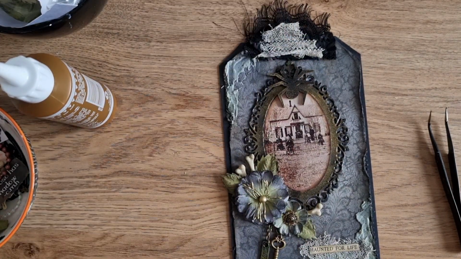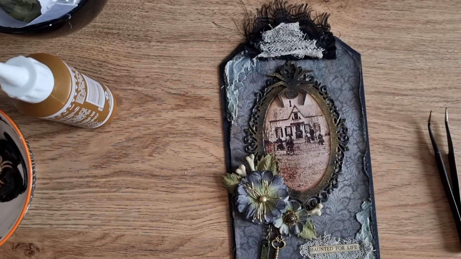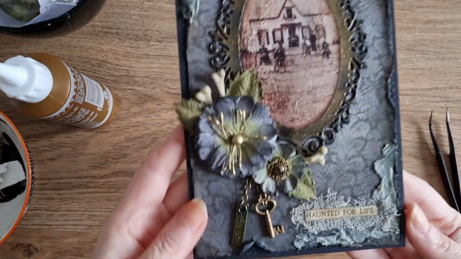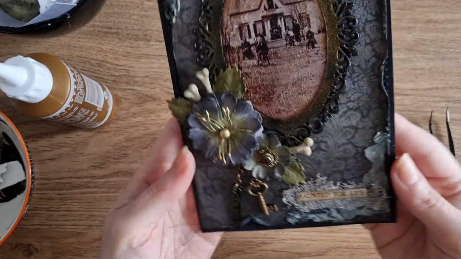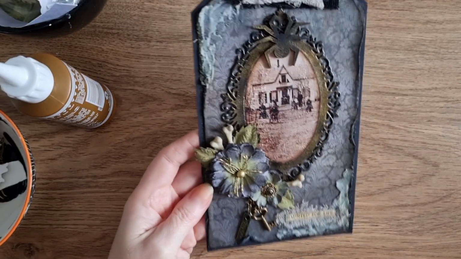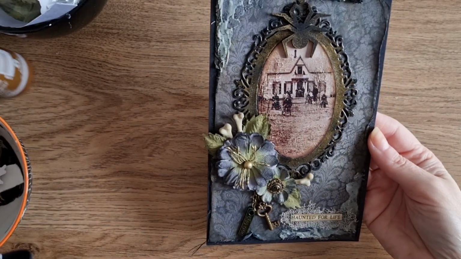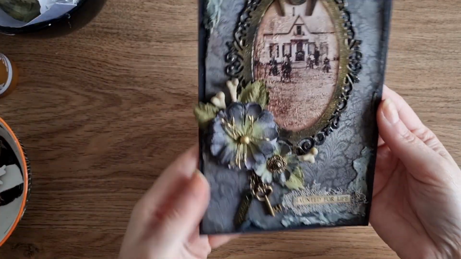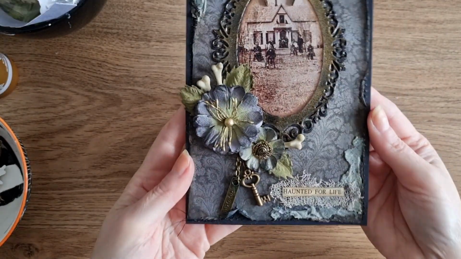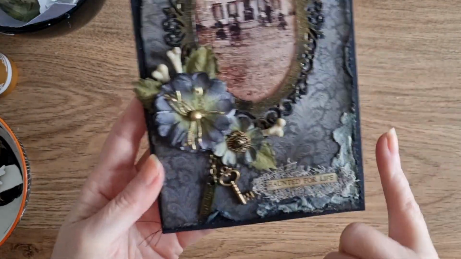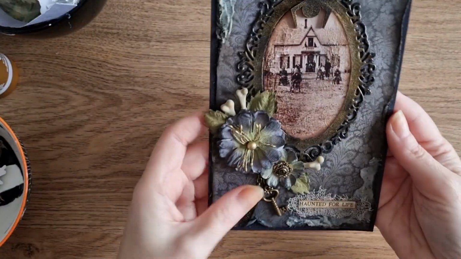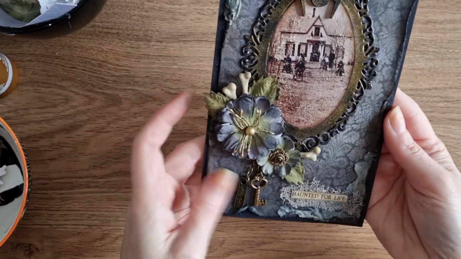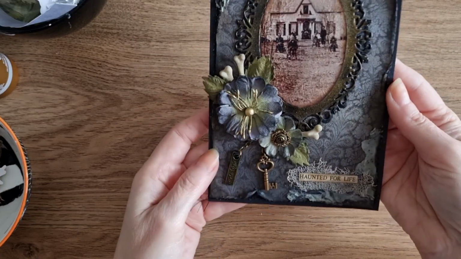Yes. Leave it, Belle. I think we'll just wait for this to dry. But I think this will be like the finished article. I might actually flick some black splatters on here as well. But we're going to wait for this to dry and then we'll come back and do any final touches to the piece.